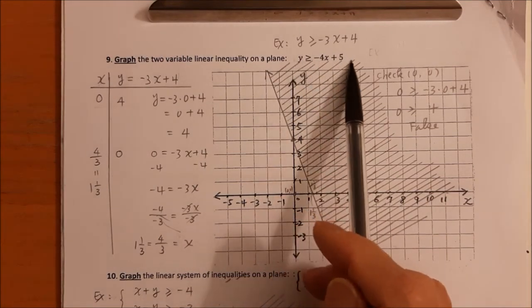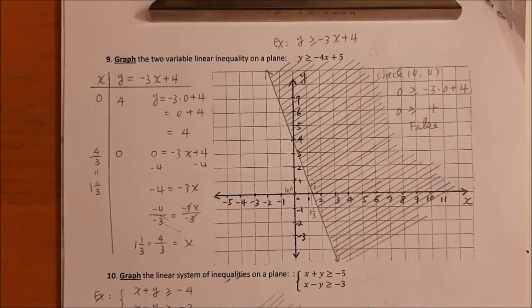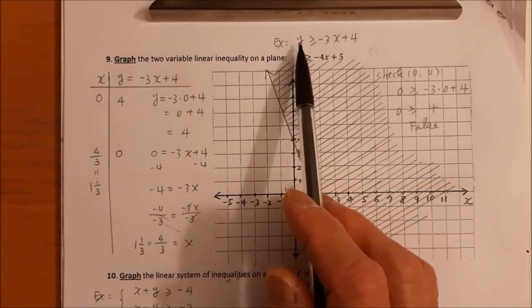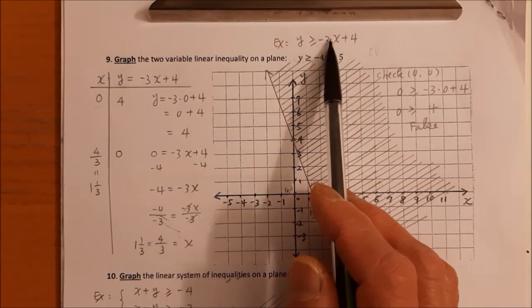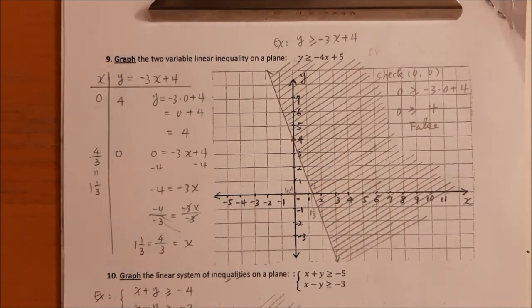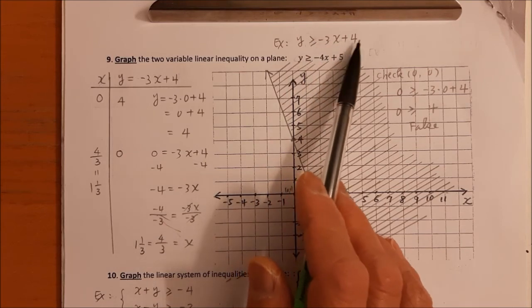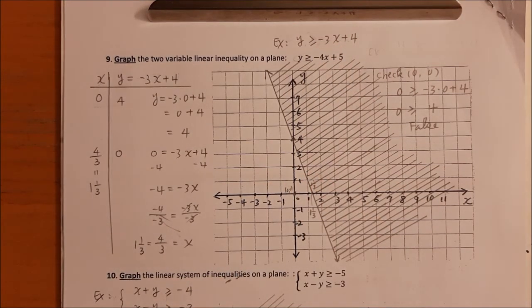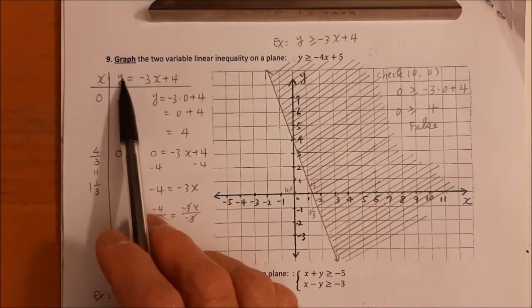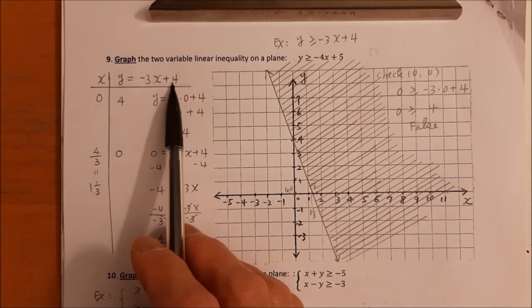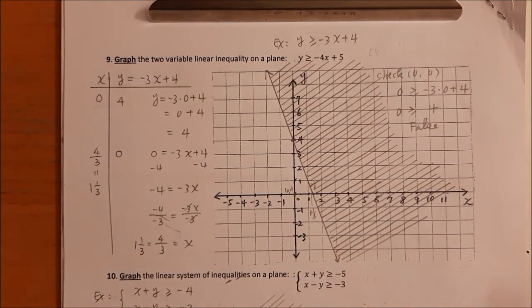Here, this one is your inequality, your question. Example: y greater than or equal to negative 3x plus 4. We will draw this inequality. First of all, we are going to draw y equals negative 3x plus 4. It's going to be a line.